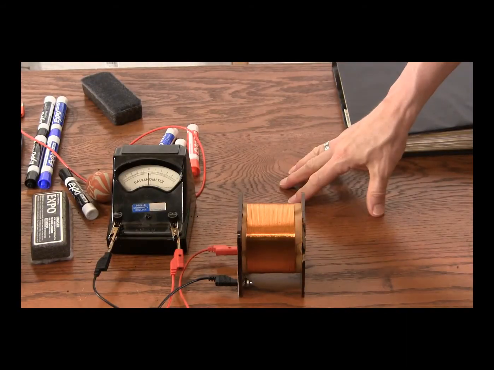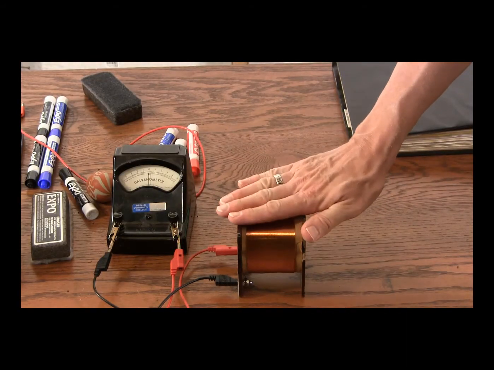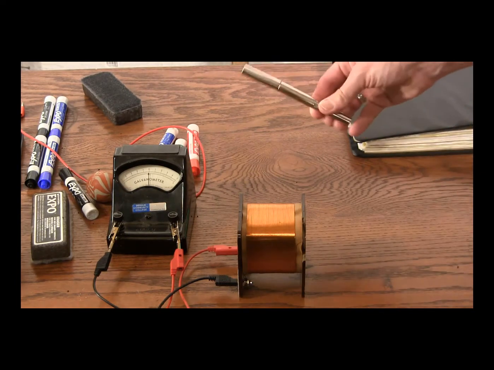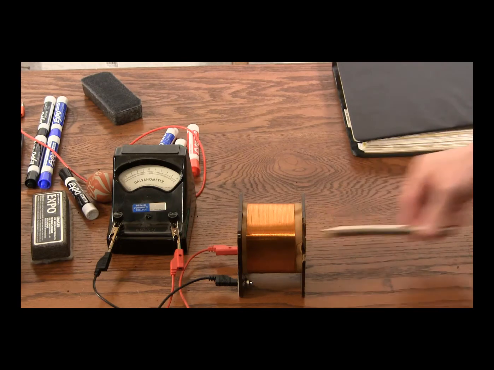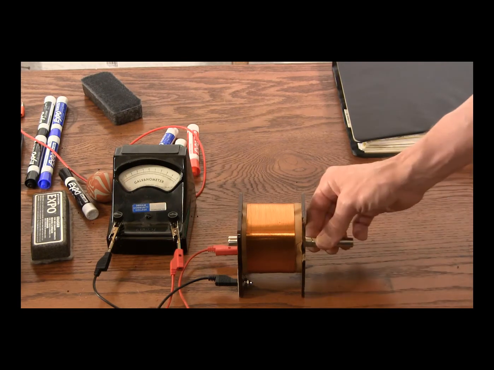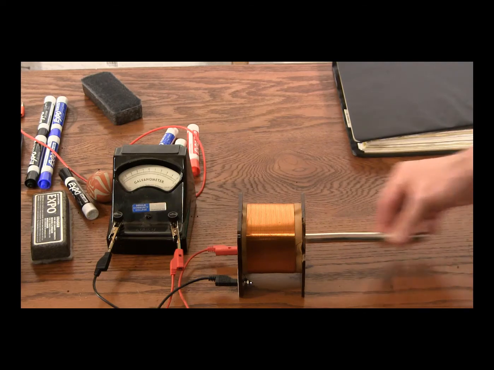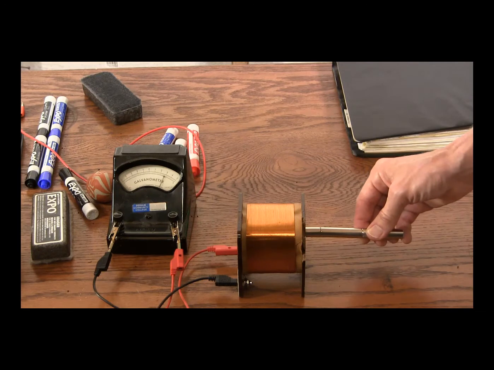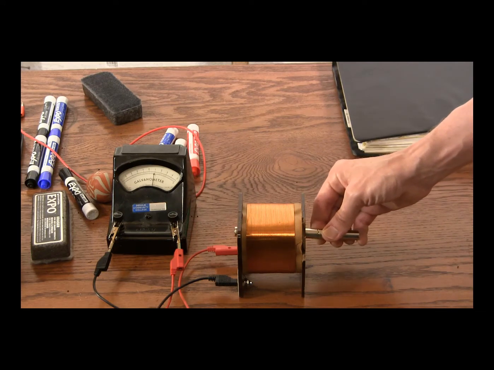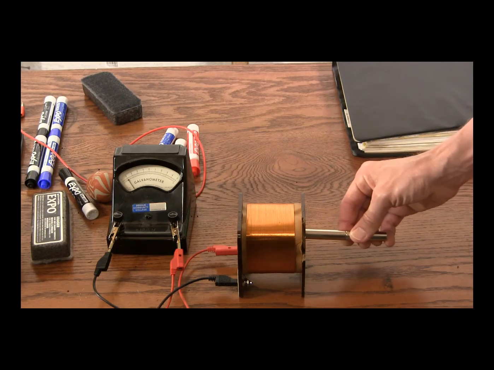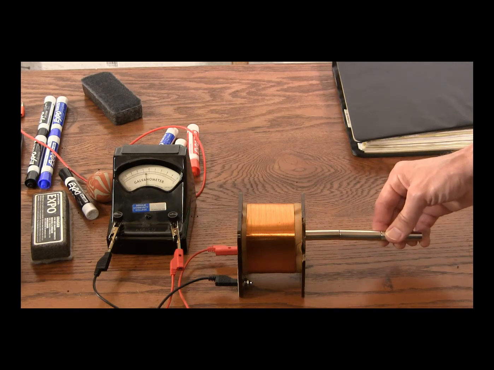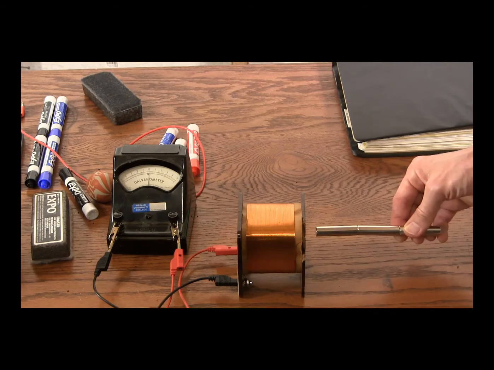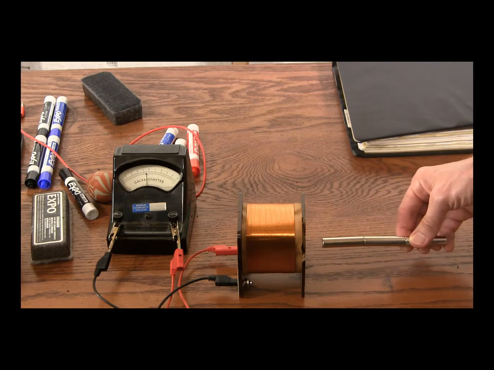So let's try the same thing, but now, rather than moving the loop, I'll move the magnet. Well, what do you think is going to happen? Let's see. Oh, we also get current. And again, if I move the magnet slowly, a little current. If I move the magnet back slowly, a little current in the other way. But if I move the magnet fast, more current. What if I switch the magnet around?